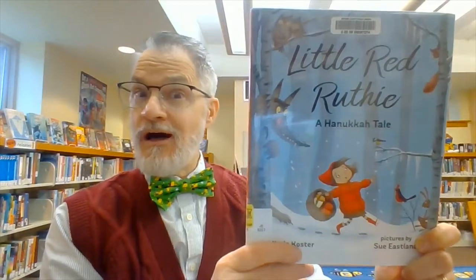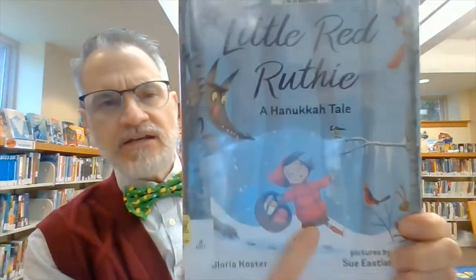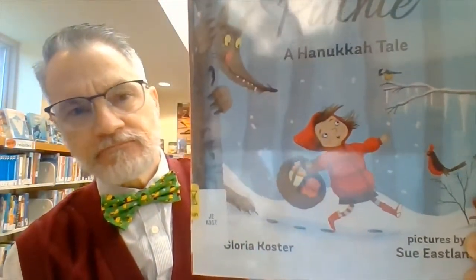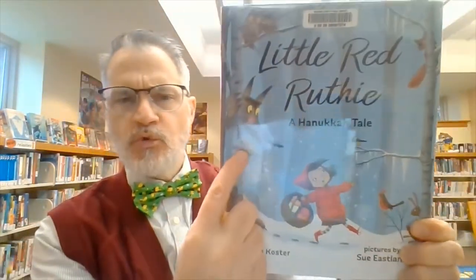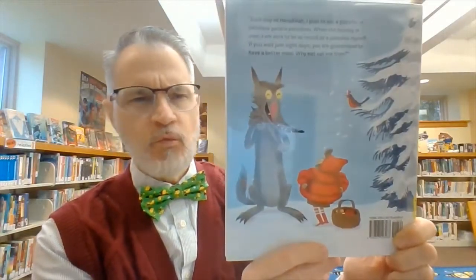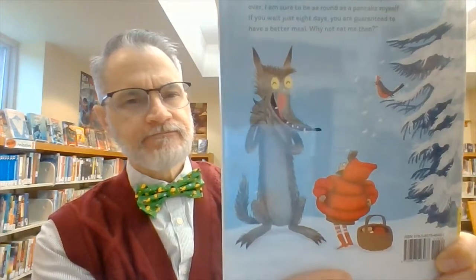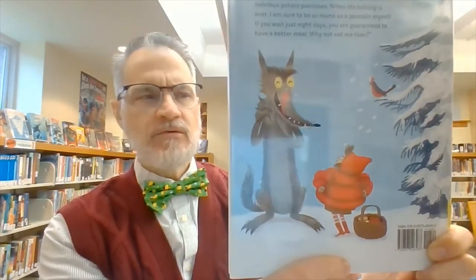Today's book is called Little Red Ruthie, A Hanukkah Tale, in honor of Hanukkah this week. And it's by Gloria Koster, pictures by Sue Eastland. Now, what color jacket is Ruthie wearing? Red. Ooh, who do we see hiding in the trees here? A wolf. Does this wolf look nice or mean? He looks like he might be a mean wolf.